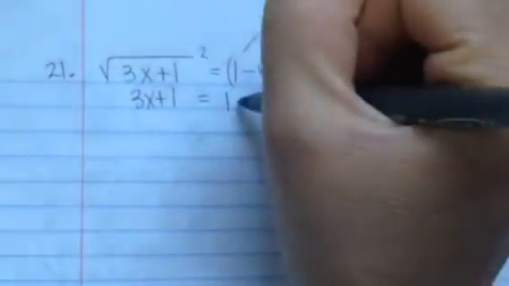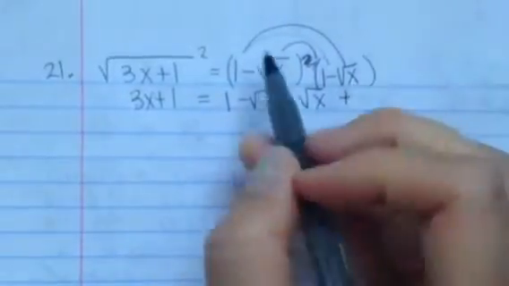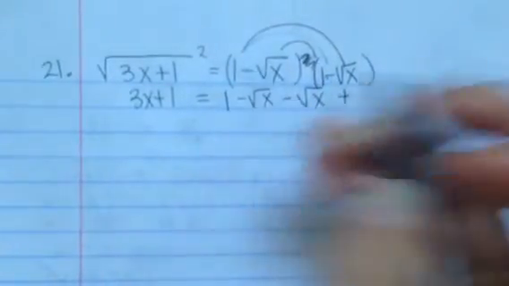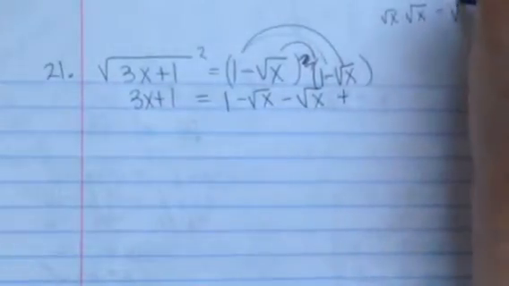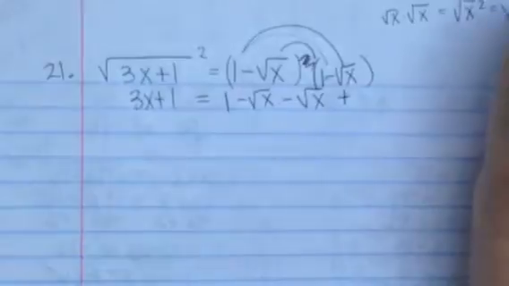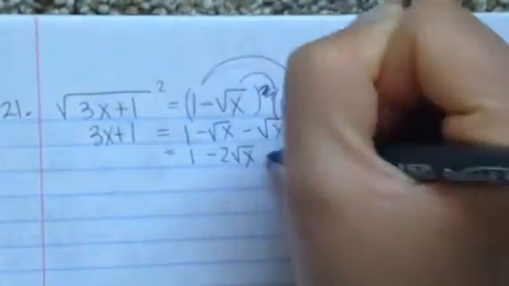So 1 times 1 is 1. 1 times negative root x is negative root x. That's a negative root x, and then negative root x times negative root x is going to be positive because negative times negative. And then square root of x times square root of x, that's just square root of x squared, which is just x. Okay, so then we have 1 minus 2 root x plus x.